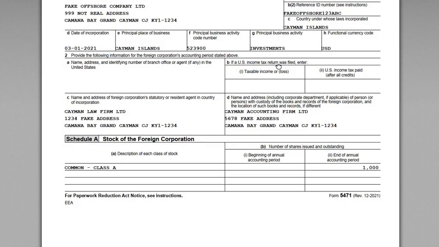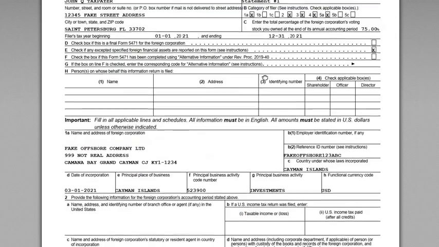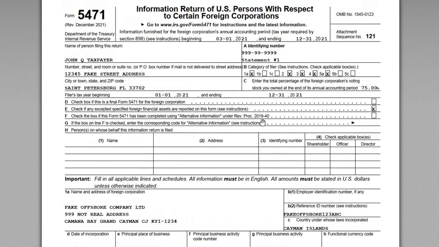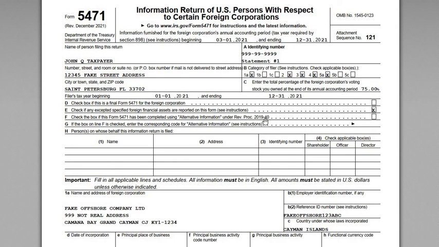Okay, so that is the first page of the 5471, and that concludes this video. Stay tuned or skip forward to the next video where we go into Schedule B, C, and so on, and all the other remaining schedules that are going to be required, given that John is a U.S. person with this many different categories.